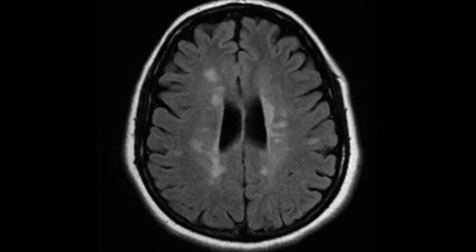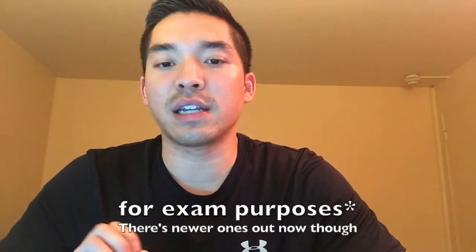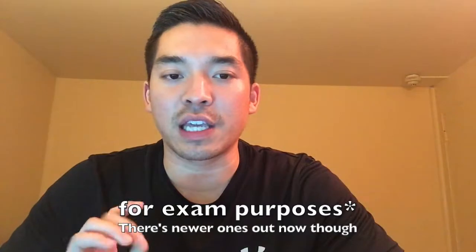And how do you diagnose it? You want to do an MRI, and you'll have periventricular plaques. Also, a lumbar puncture will show oligoclonal bands, which are IgG antibodies that are specific for multiple sclerosis. You need to know the two treatments. The disease-modifying one is interferon, and for an acute flare, you want to treat with steroids.